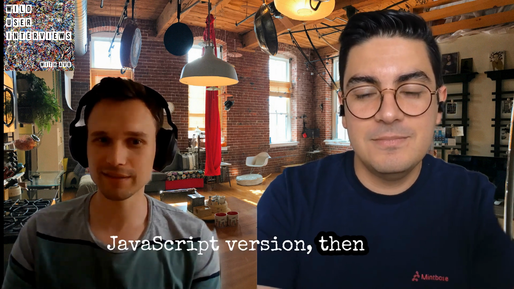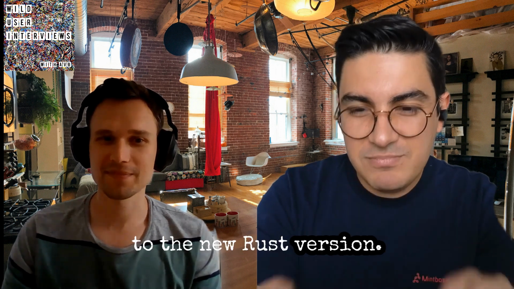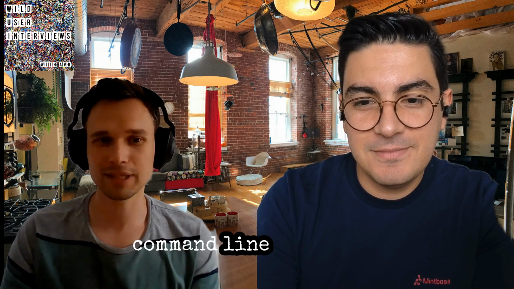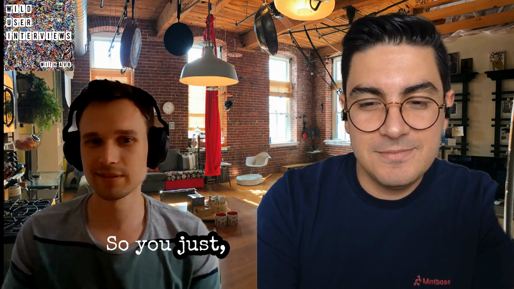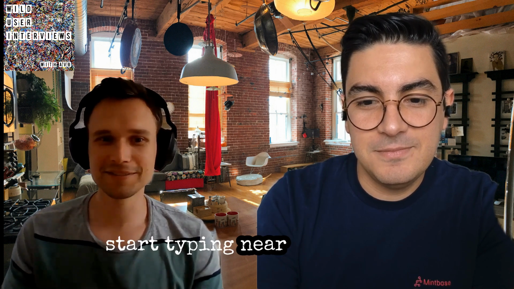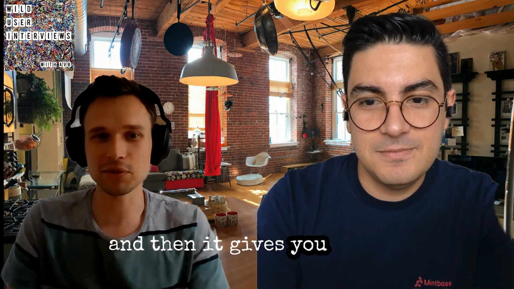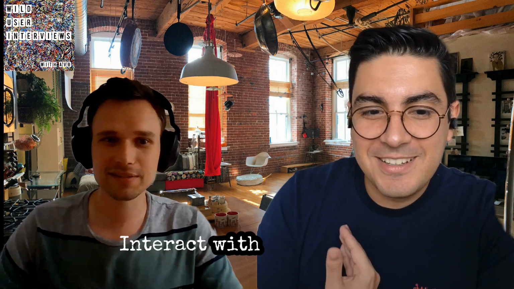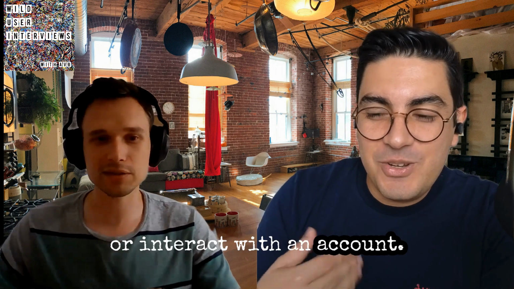If you still use the JavaScript version, then you should definitely switch to the new Rust version. It has an interactive command line interface. If you don't know what you can do, you just start typing near, press enter, and it gives you all the information that you need. No way, for real? Like interact with it, or interact with an account.